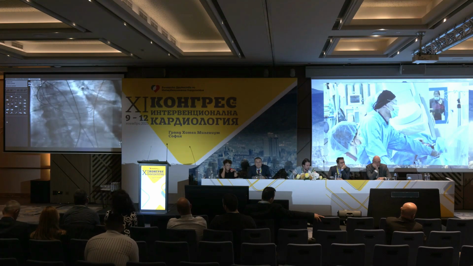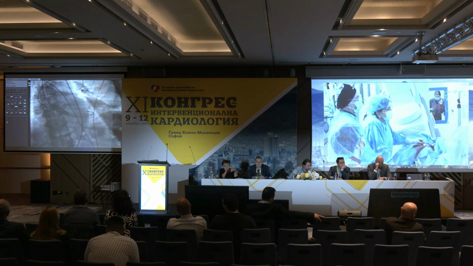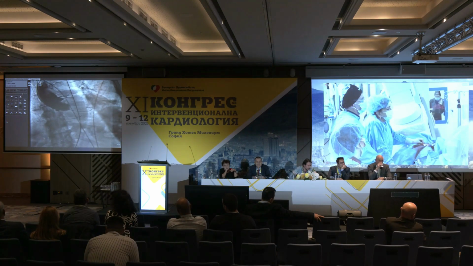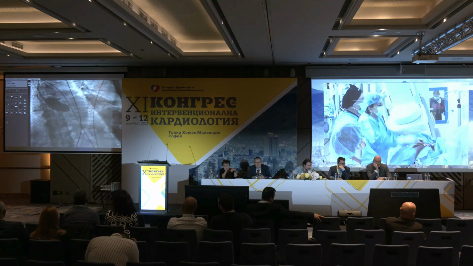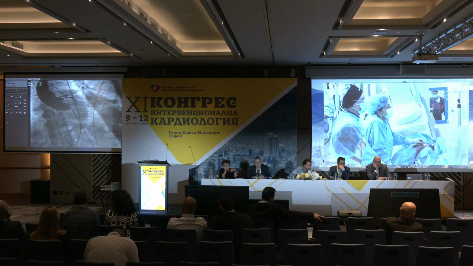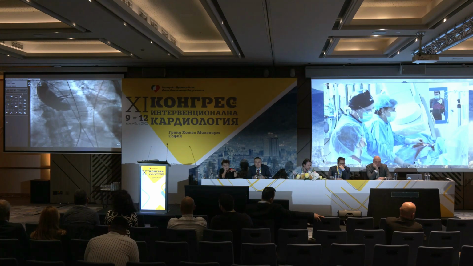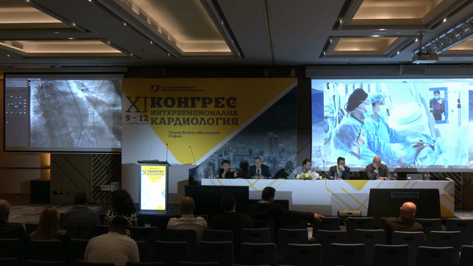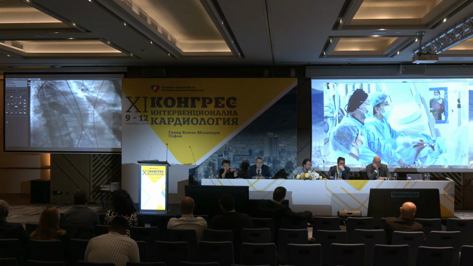We passed the valve with the straight wire, changed it with Wonderquist because of the tortuosity of the aorta, and did predilation with a 24/40 balloon. You can see the angiography. The balloon is quite good for the annulus.